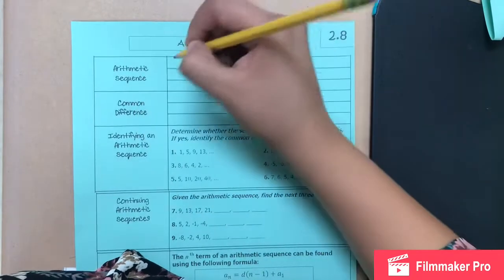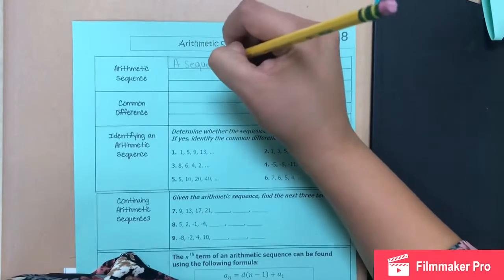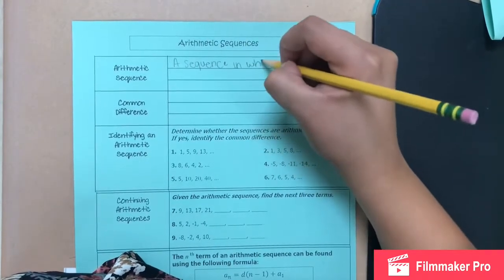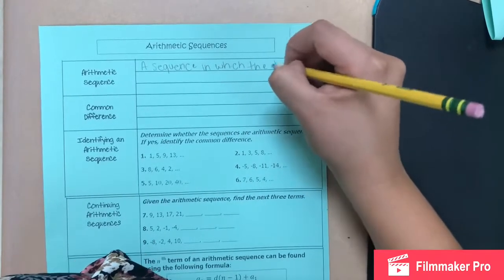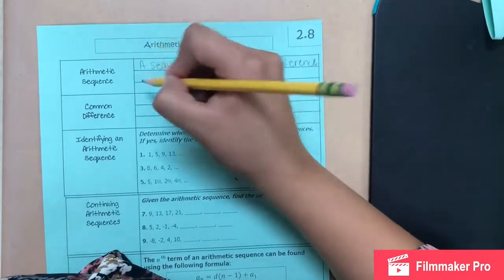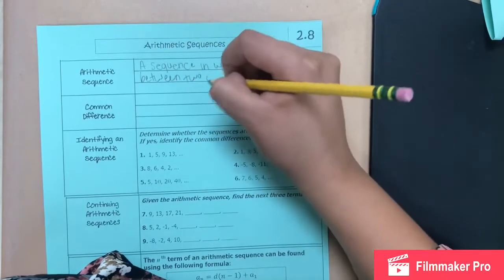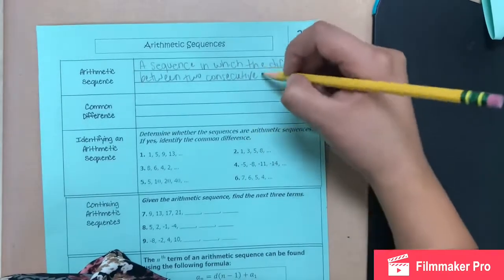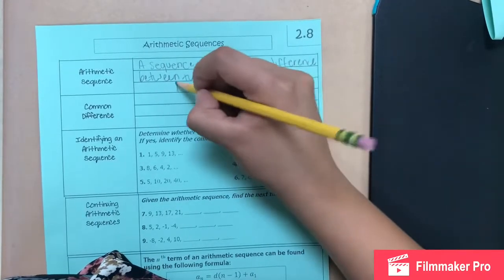An arithmetic sequence is, and bear with me as I write this with my beautiful handwriting, a sequence in which, and I can talk faster than I can write, in which the difference between two consecutive terms, consecutive meaning one after the other, is constant.